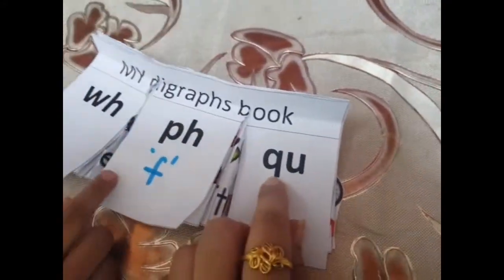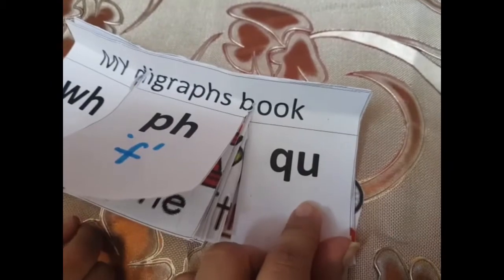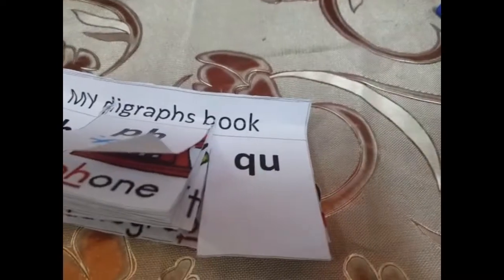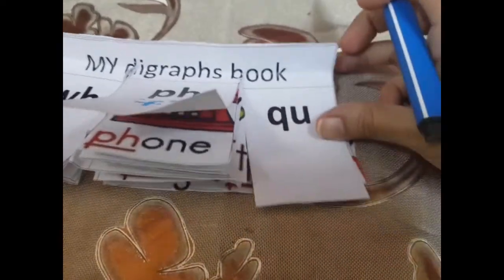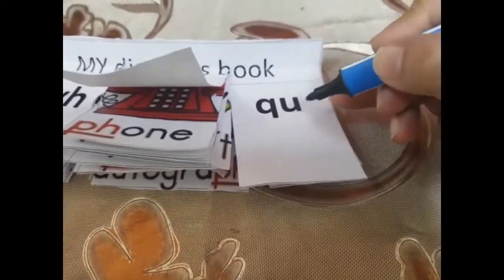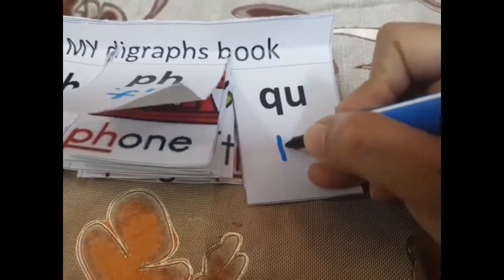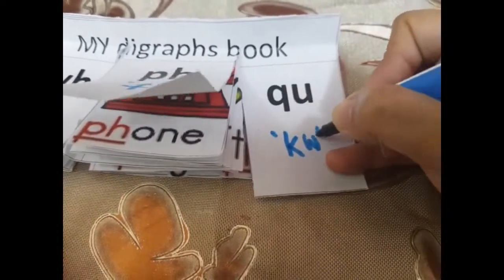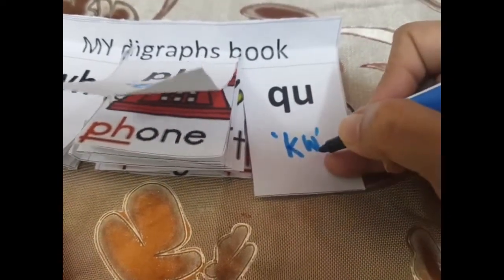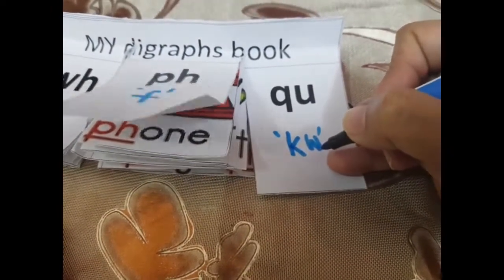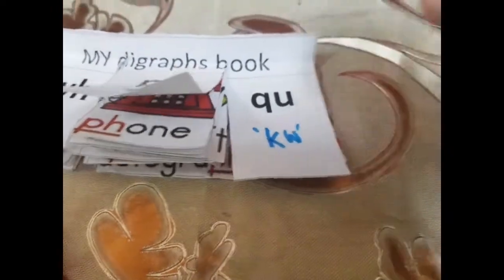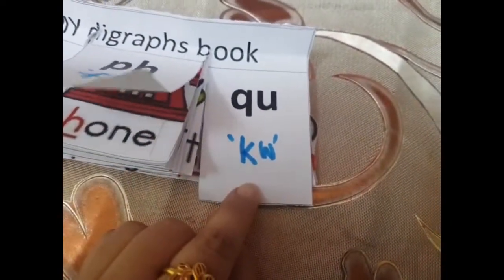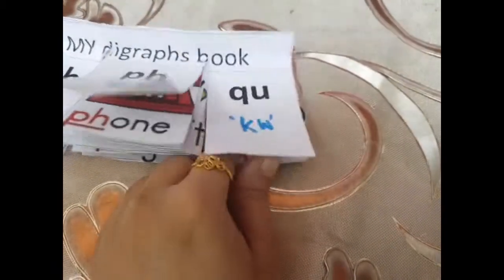Now next we are going to learn about the QU sound. What is the sound of Q? Qua. Yes, but QU here makes the sound K and W. The sound of K, K. The sound of W, W. Qua. It's a light one. Now we are going to read the words with the Qua sound.